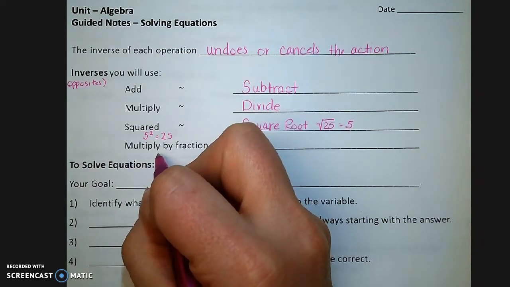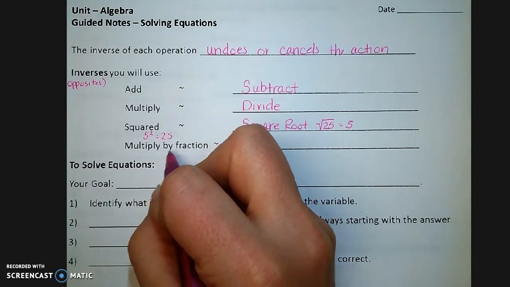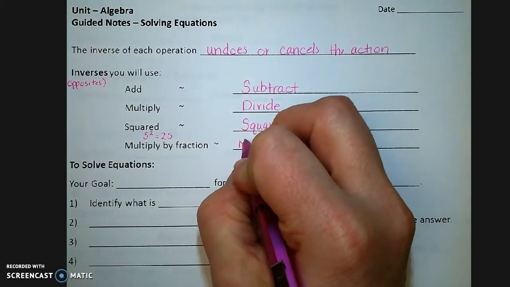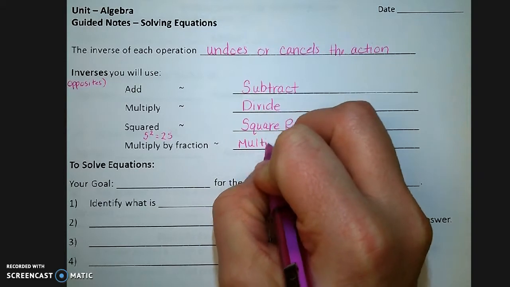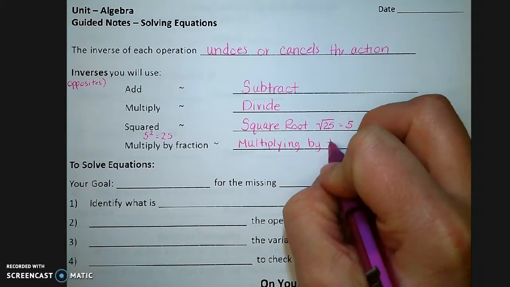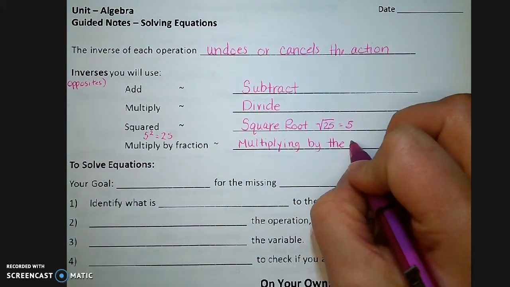When I am multiplying by a fraction, the way that I undo that, I could think of it as dividing by a fraction. But if you remember, when we divide by a fraction, we keep, change, and flip, and that flip was called the reciprocal. And so we end up multiplying by the reciprocal of the fraction.